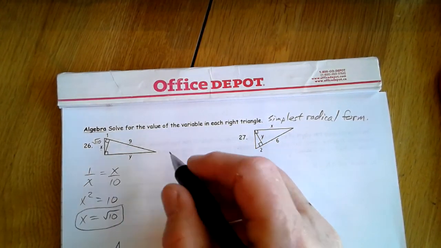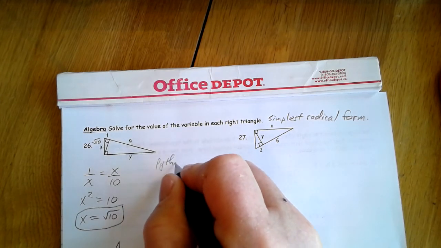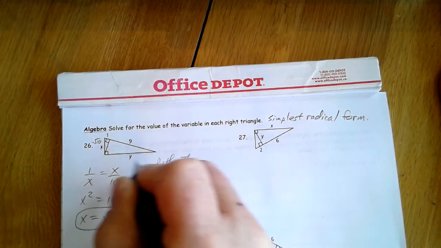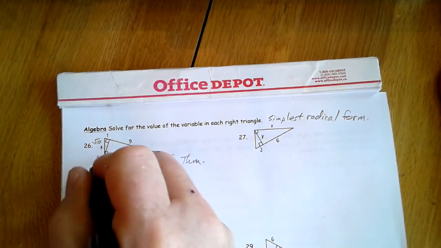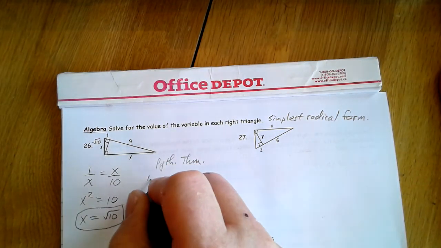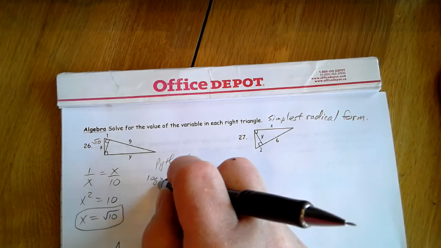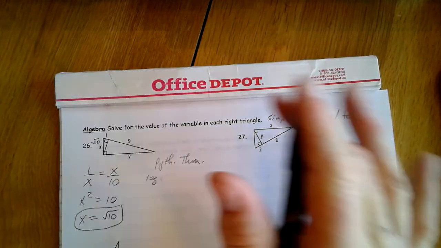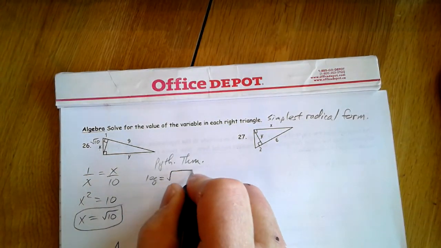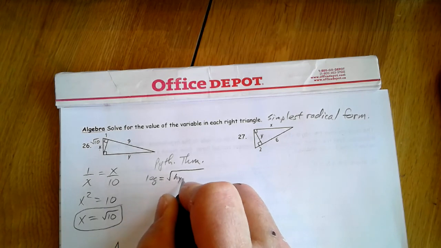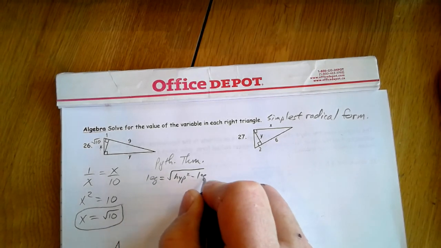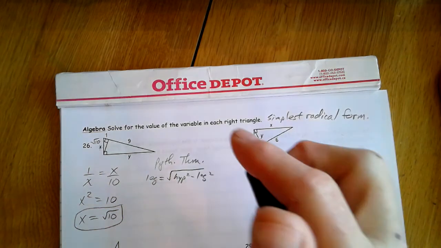So now I can use Pythagorean theorem, okay, to solve for y. And y is a leg. Since y is a leg, remember as a refresher, when we're looking for a leg, then all we do is we take the square root of the hypotenuse squared minus the other leg squared, okay?